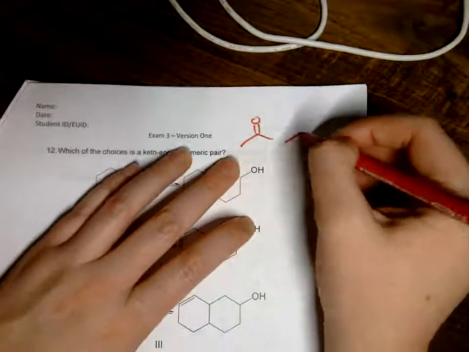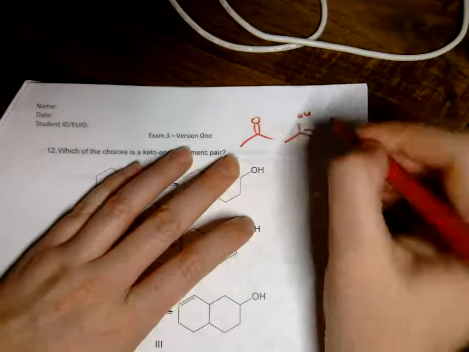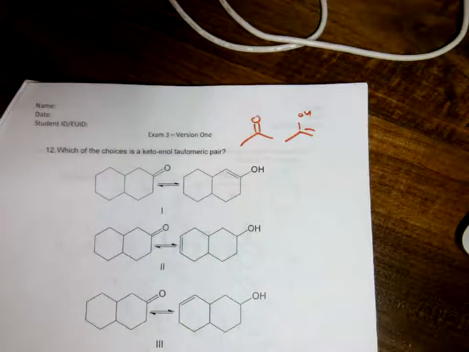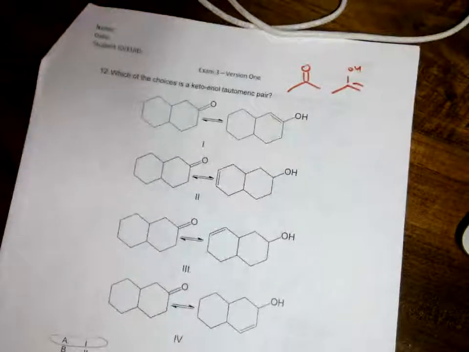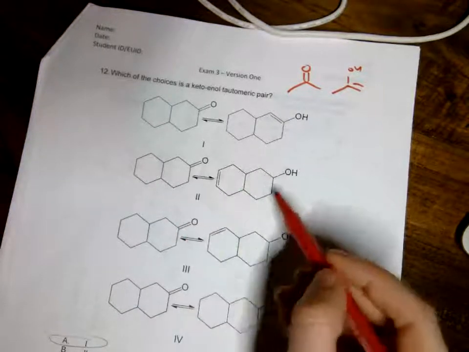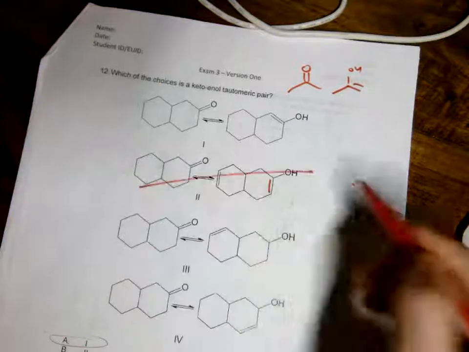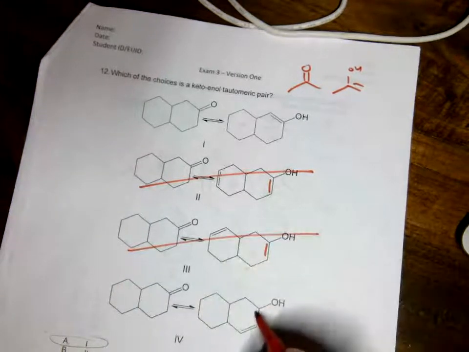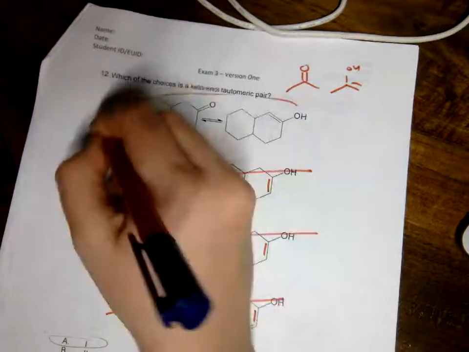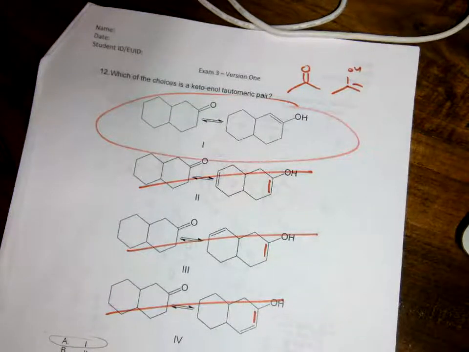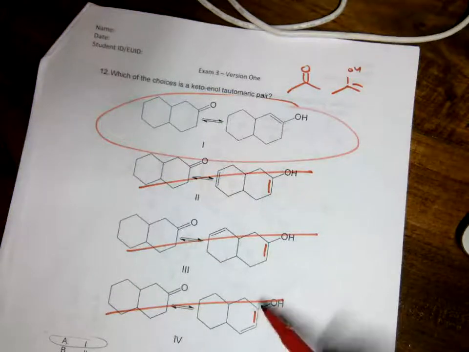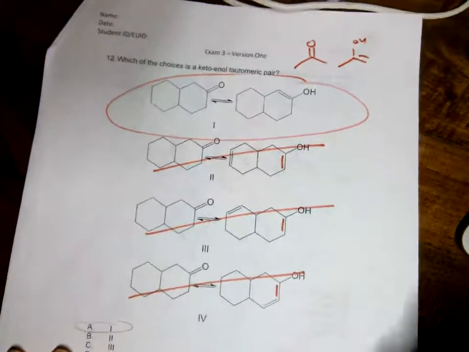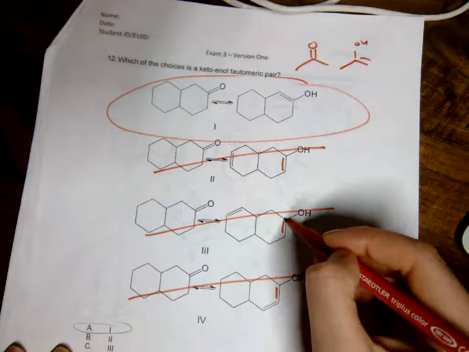Okay, which of these is a keto-enol pair? So whenever these questions come up, I draw a keto-enol pair, which maybe that's stupid, but it helps me see it. And then I just look for that. So this one, this is not an enol. That would have to be an enol, so that's wrong. This one, again, this would have to be an enol, so that's wrong. This would have to be an enol, so that's wrong. So the only answer choice is A. That's the only one that has the double bond directly adjacent to the oxygen. So that's what I'm looking for. It has to have a double bond right adjacent to the oxygen for it to be a keto-enol pair.